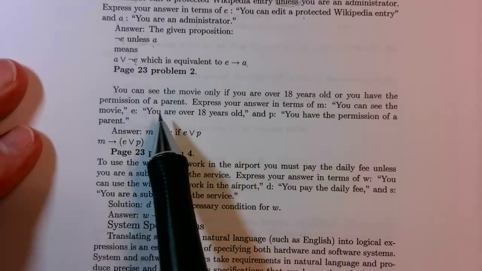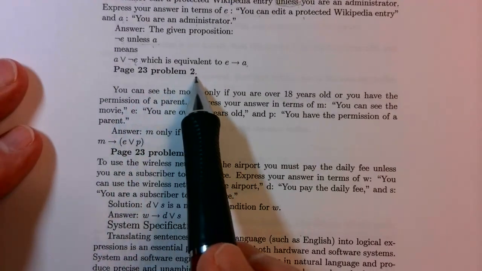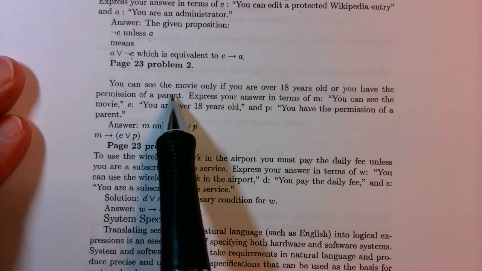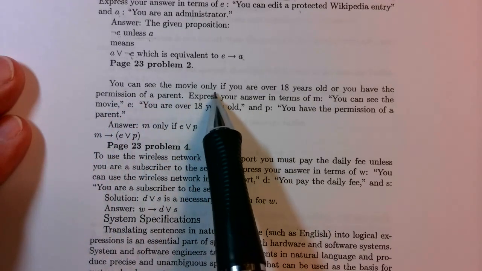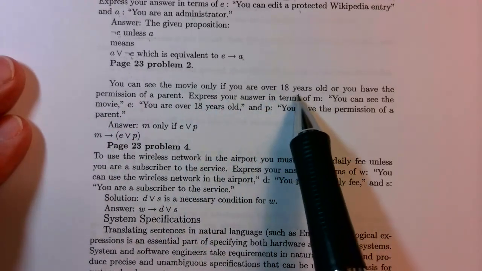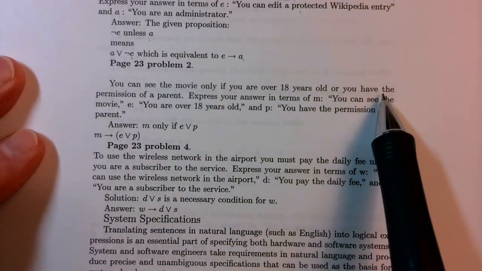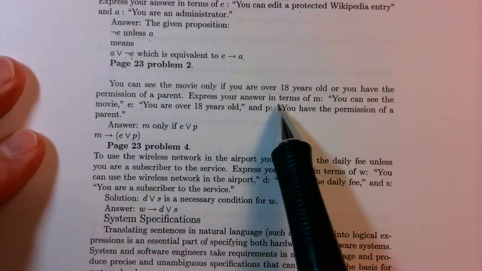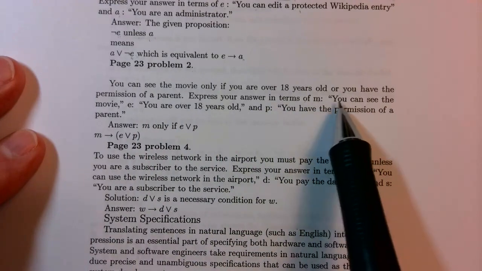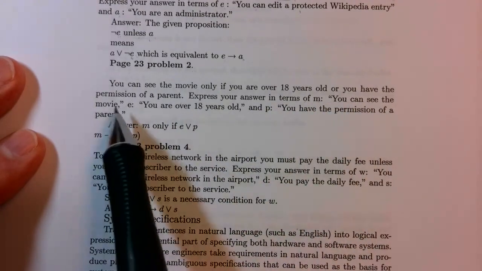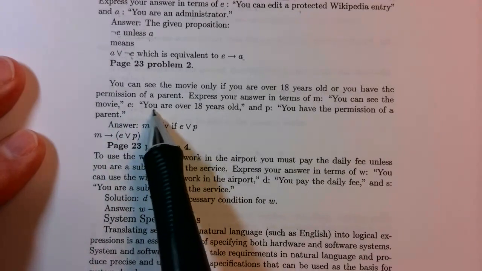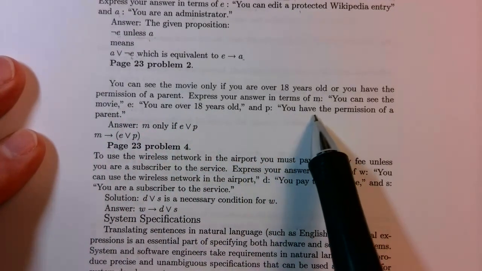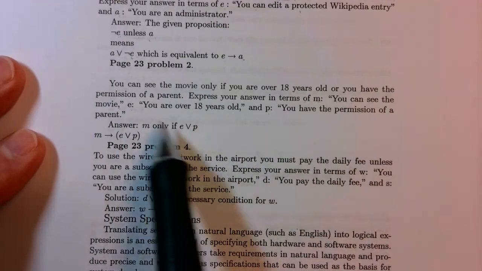The next problem is 2 on page 23. You can see the movie only if you are over 18 years old or you have the permission of a parent. Express your answer in terms of M, which means you can see the movie; E, you are over 18 years old; and P, you have the permission of a parent.